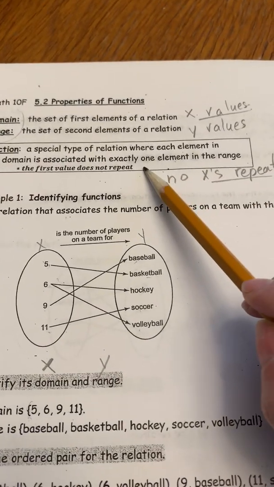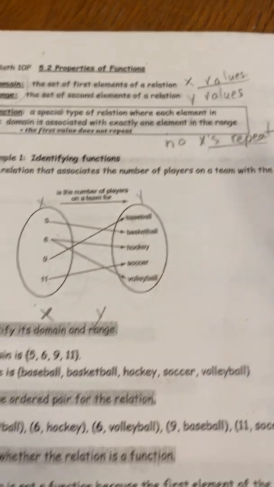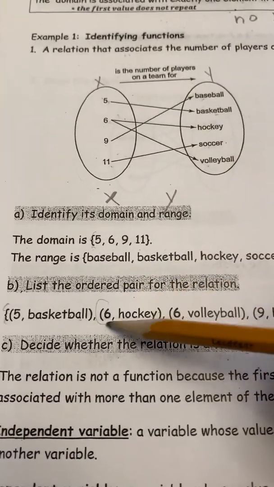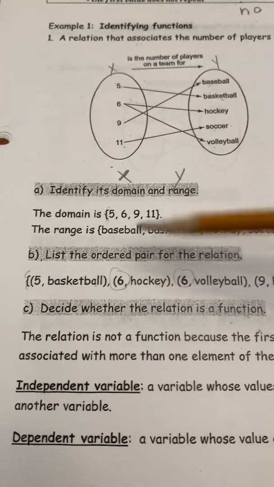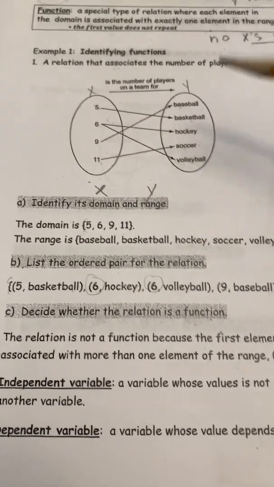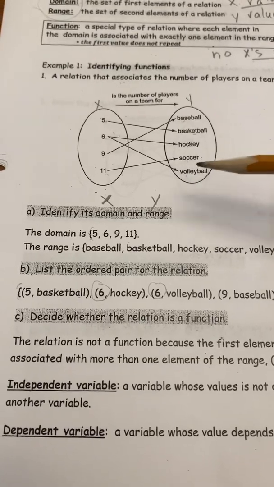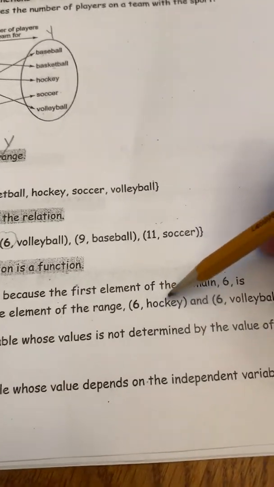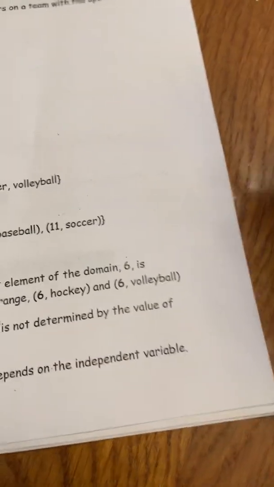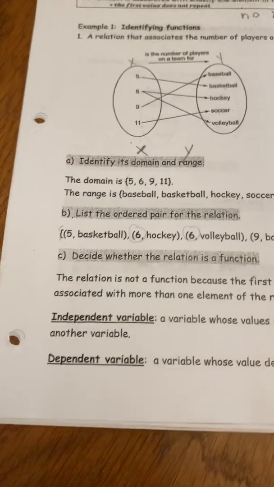Something is a function as long as no x's repeat, and I've bold printed this so it's easier to see. You would answer that this is not a function. It's a relation, but it's not a function because the X is repeated. There were 6 players on a hockey team and also 6 players on a volleyball team. That's all you need to do at this point.